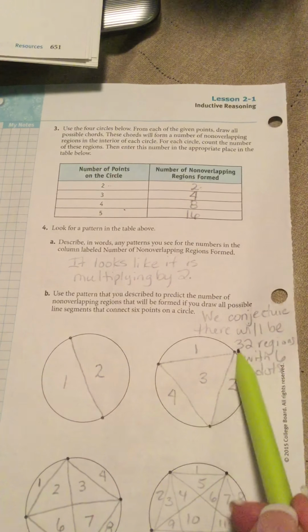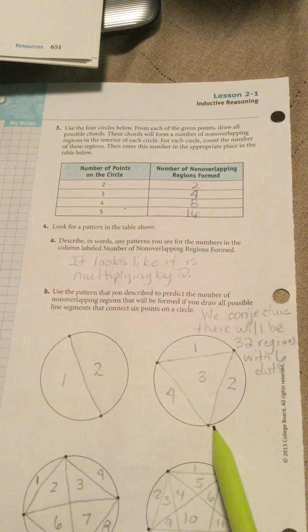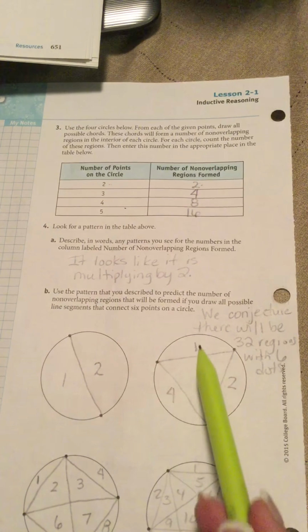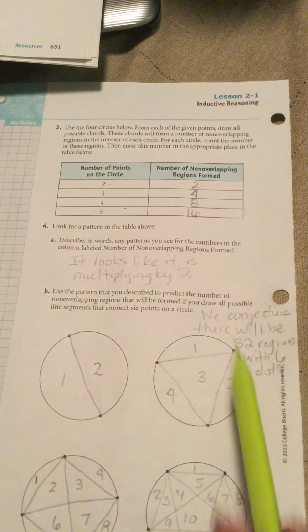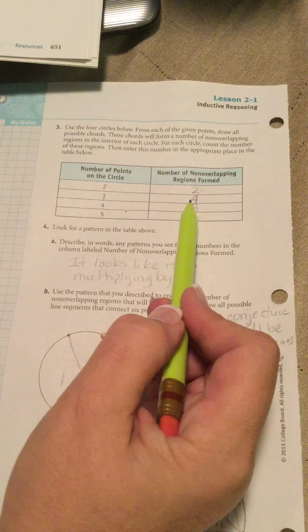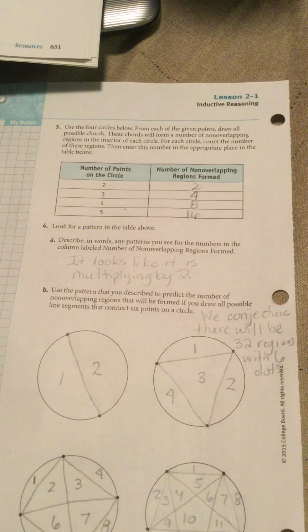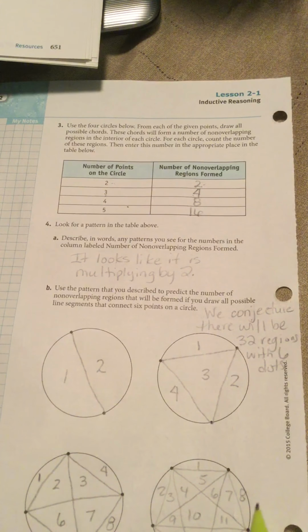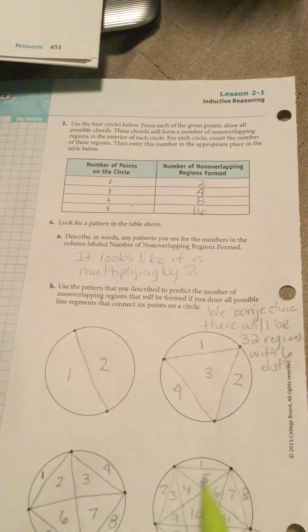Now if we have 3 points, we draw the segments that you can draw between those 3 points, and then we number the regions, and with 3 points we have 4 regions. Now you're going to have to stop the video to do this, to get all these drawn, because it's going to take you some time.